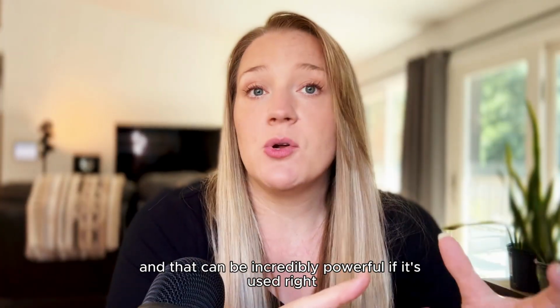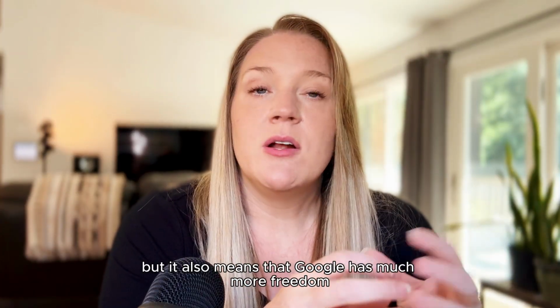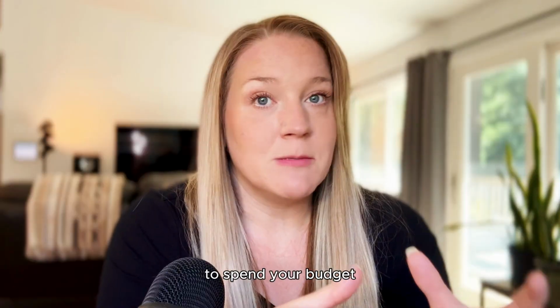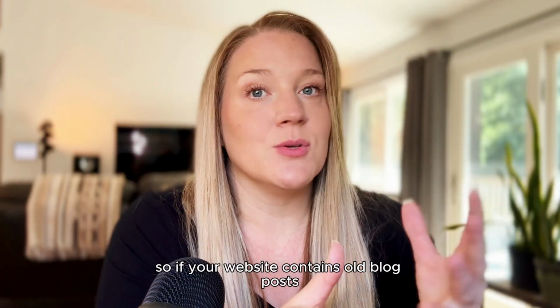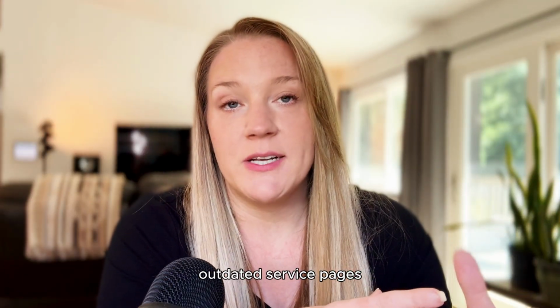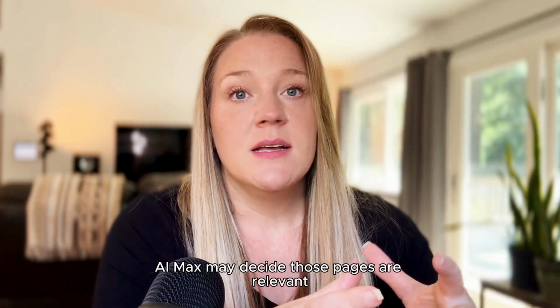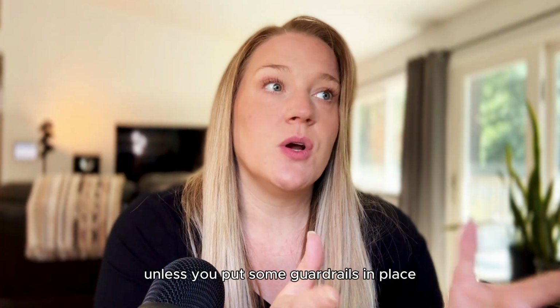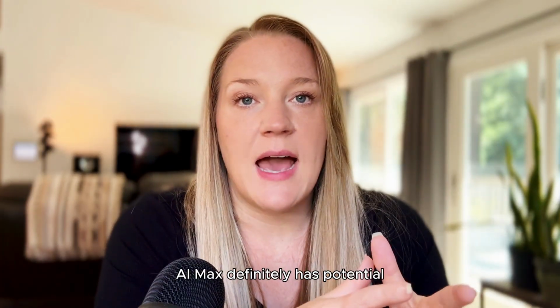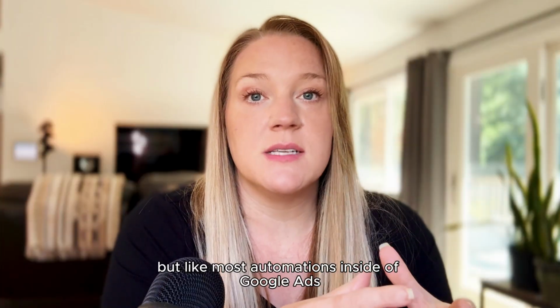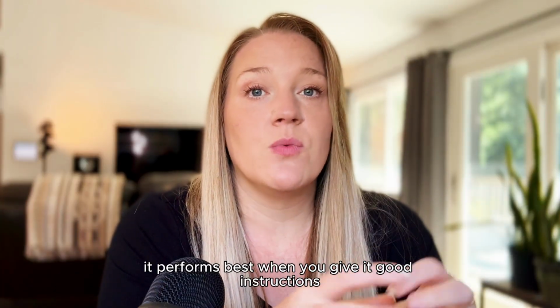And that can be incredibly powerful if it's used right, but it also means that Google has much more freedom to spend your budget. So if your website contains old blog posts, outdated service pages, or content that you don't actually want people landing on, AI Max may decide those pages are relevant unless you put some guardrails in place. AI Max definitely has potential, but like most automations inside of Google Ads, it performs best when you give it good instructions.